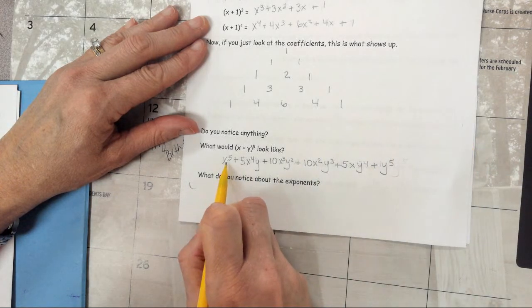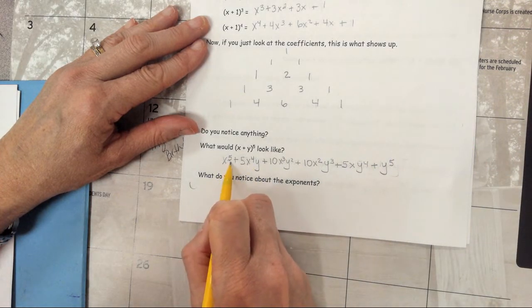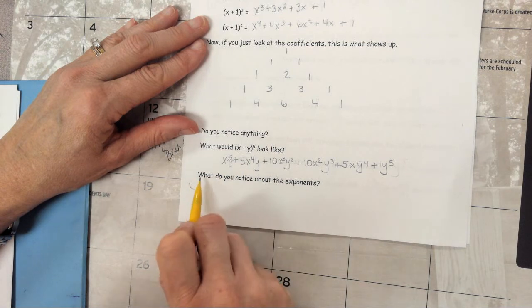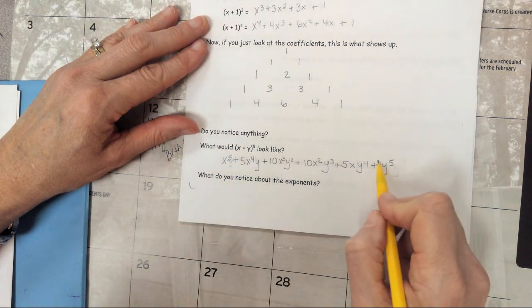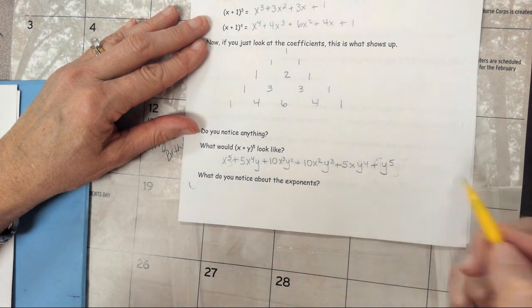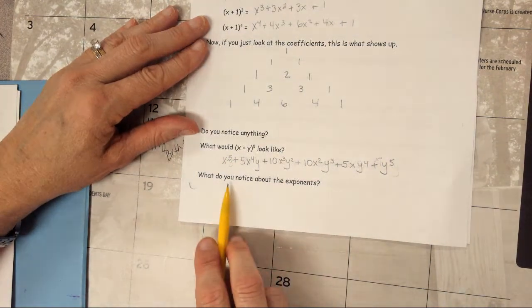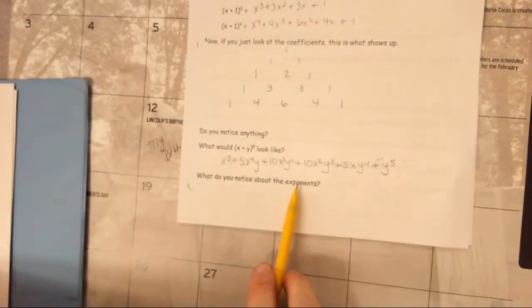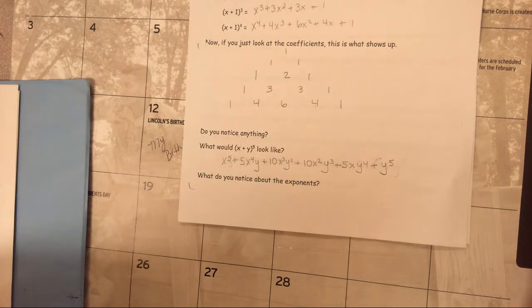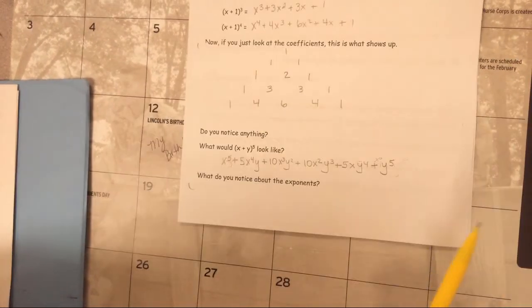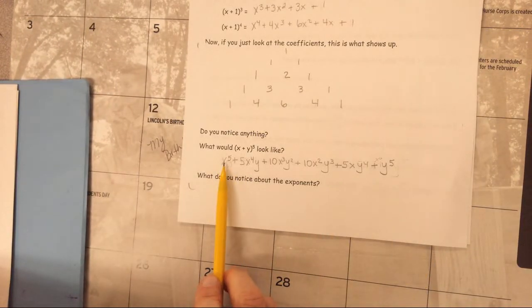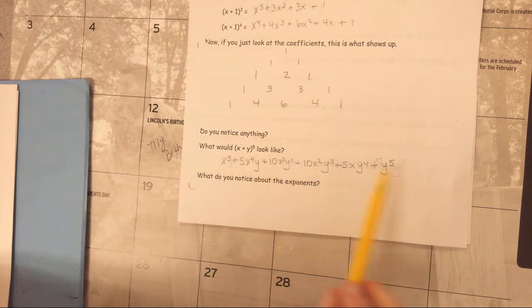So technically there is a y, and this first term is just y to the 0, because anything to the 0 power is 1, and over here there is an x, it's x to the 0. And again, as I went along here, I mentioned what's happening with these exponents. The exponents of the x's are decreasing as I move left to right, and the exponents of the y's are increasing.